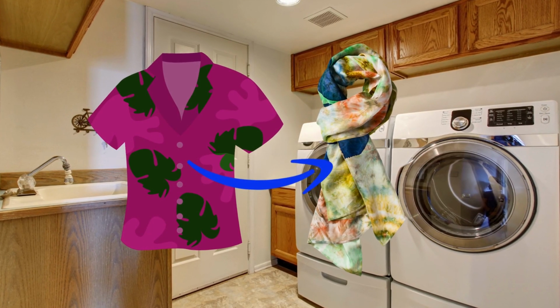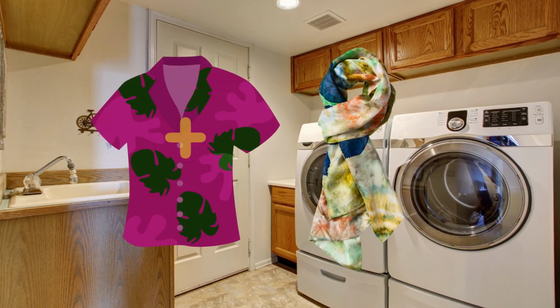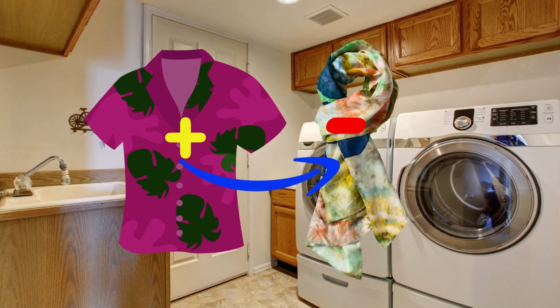For example, if you put a nylon shirt and a silk scarf in the dryer, the nylon, being higher on the triboelectric series, tends to lose electrons to the silk. So the nylon shirt becomes positively charged and the silk scarf becomes negatively charged.